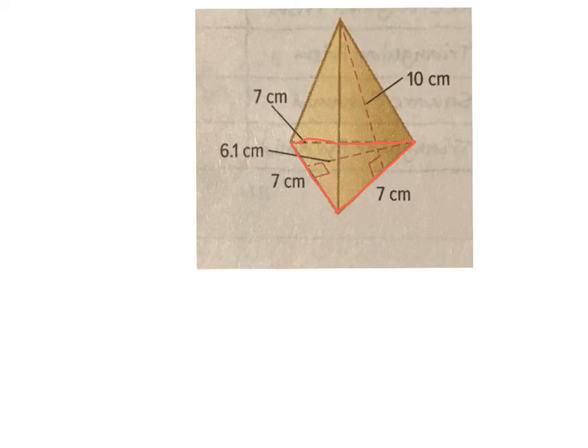So I'm just looking at that triangle, and I know that the area of a triangle is base times height divided by 2. So it's a base of 7 times a height of 6.1, and then divide that by 2.